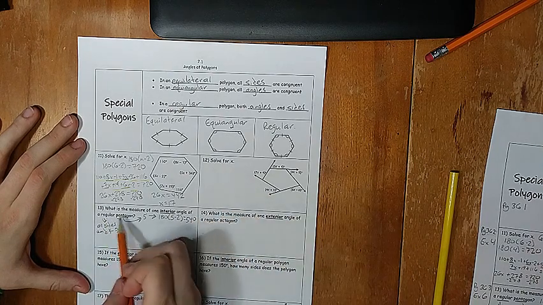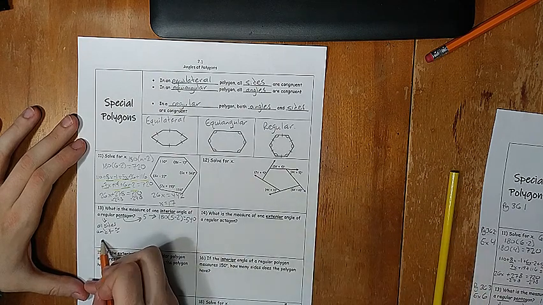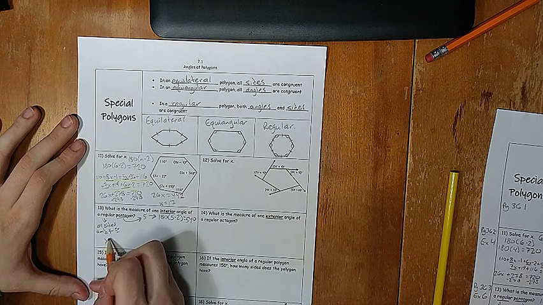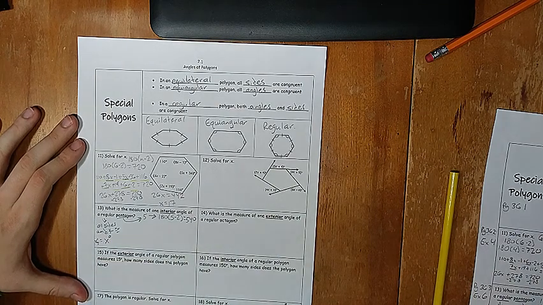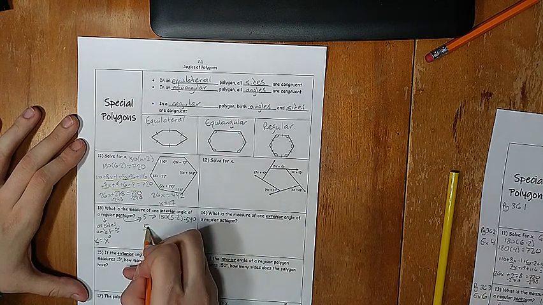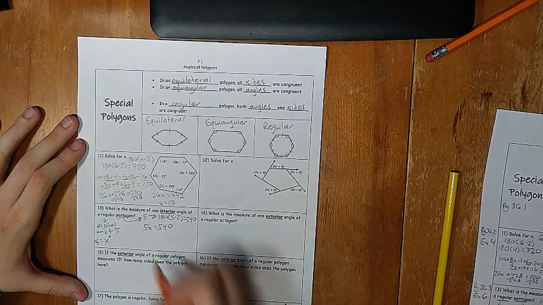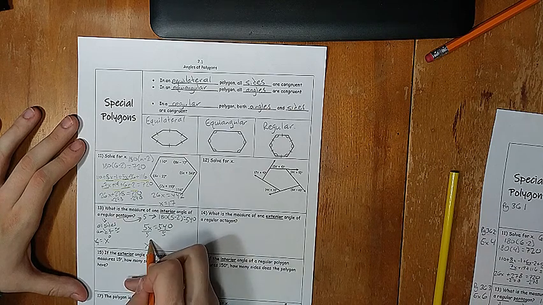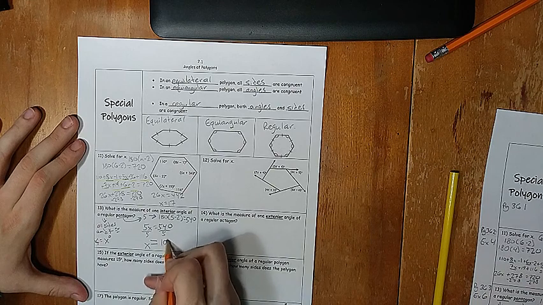If it's regular and it's 5-sided, that means that each angle is going to be, pick your favorite variable, I'm going to stick with x. Each angle is x degrees. Well, how many angles are there? There are 5 of them. So that means I have 5x is equal to 540. So if I divide both sides by 5, that means each angle is equal to 108 degrees.